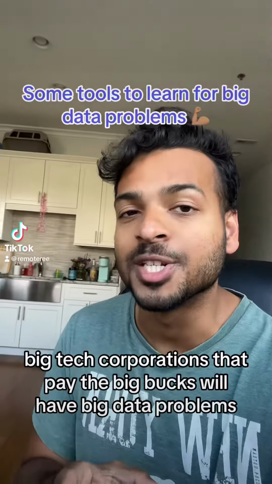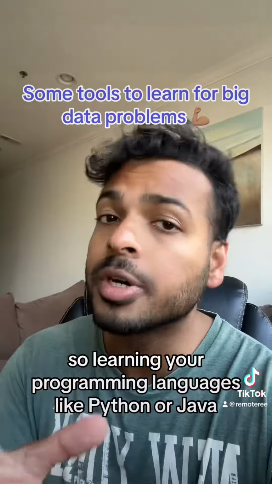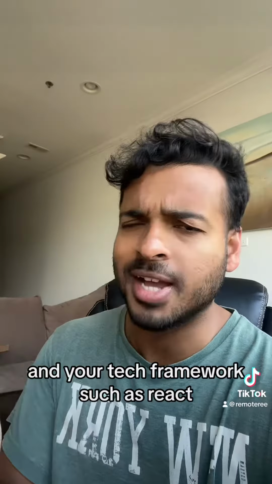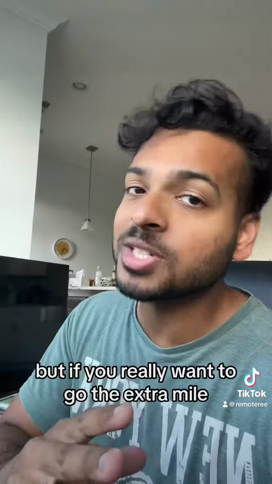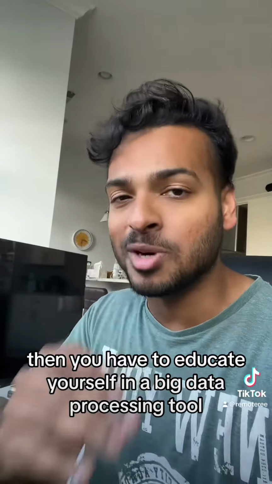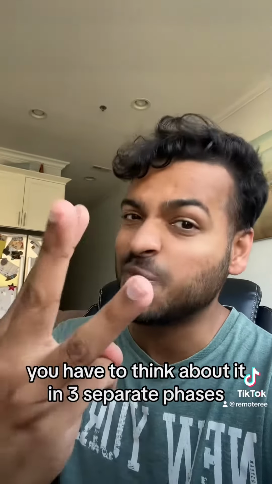Big tech corporations that pay the big bucks will have big data problems. So learning your programming languages like Python or Java and your tech frameworks such as React is going to be helpful. But if you really want to go the extra mile, then you have to educate yourself in a big data processing tool. When you're thinking about big data problems, you have to think about it in three separate phases.